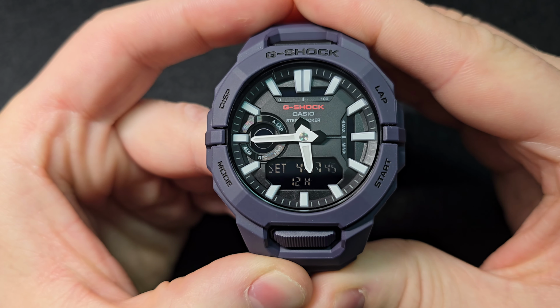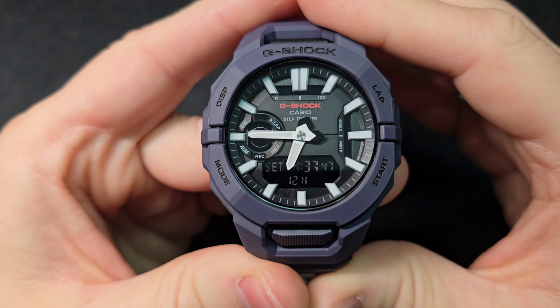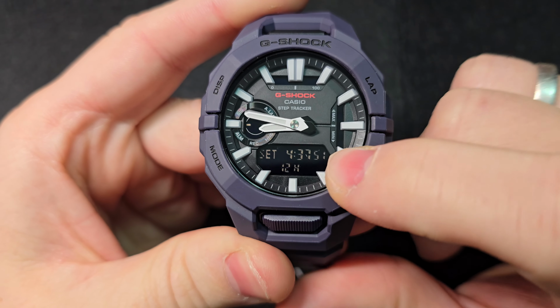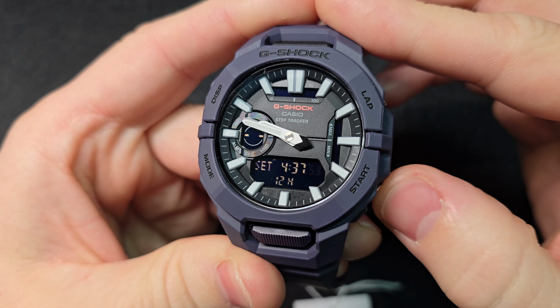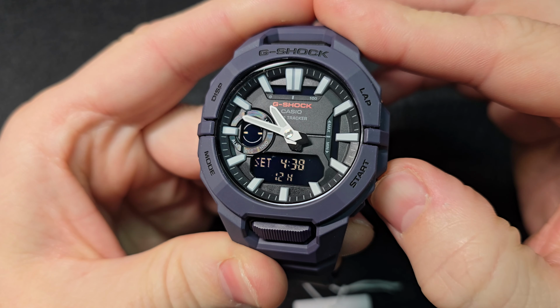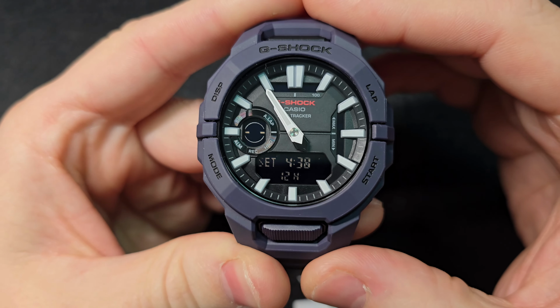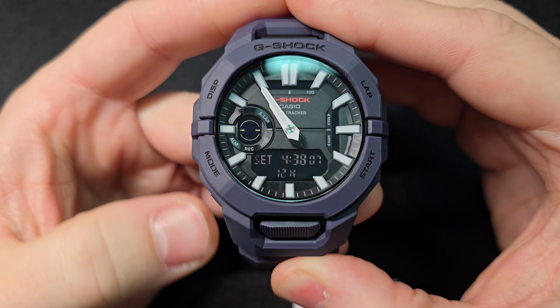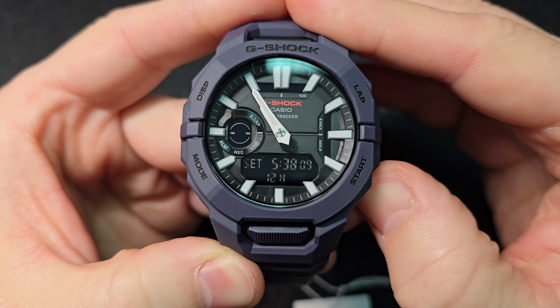Now we are entering time settings mode. First you can adjust seconds with this button. Go next with mode button. This is hours.